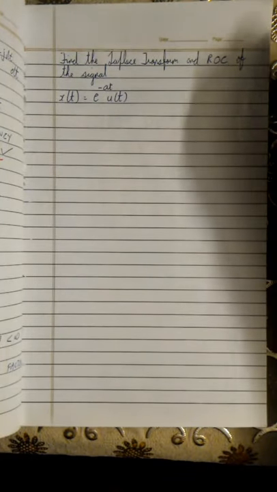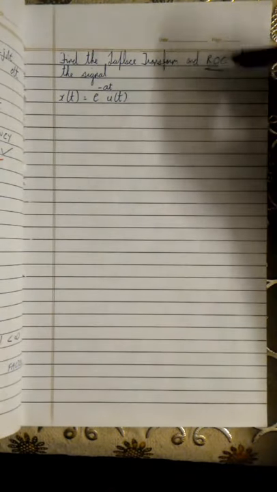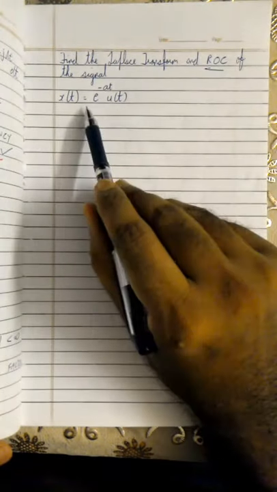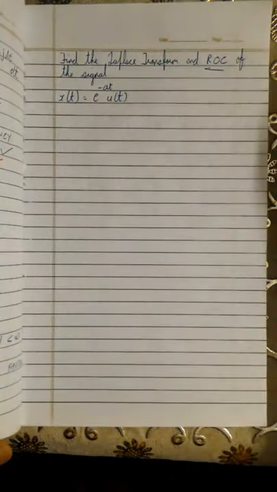So here let us do a simple problem on Laplace transform so that I can show you how to draw the region of convergence. So here the question is, find the Laplace transform and the ROC of the signal x of t is equal to e raised to minus at u of t.